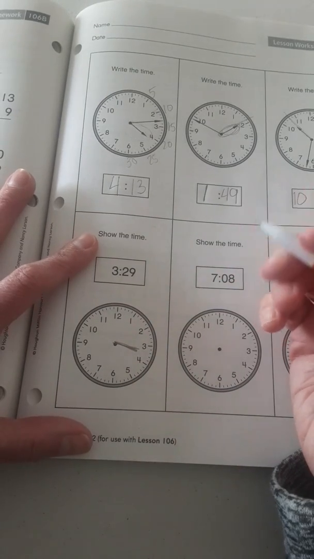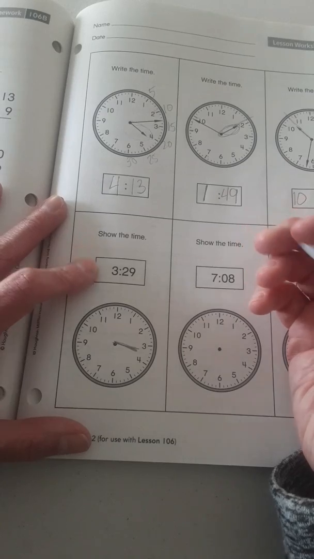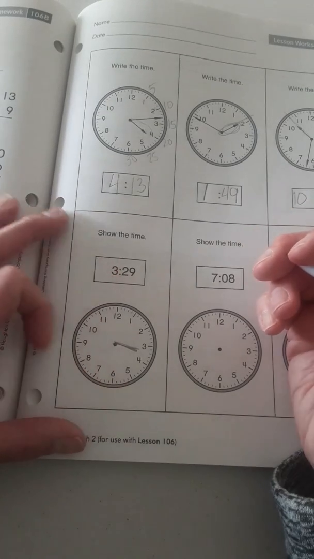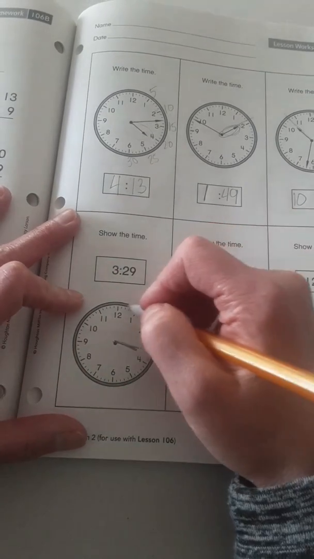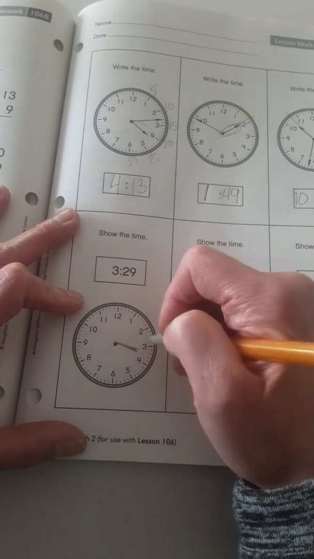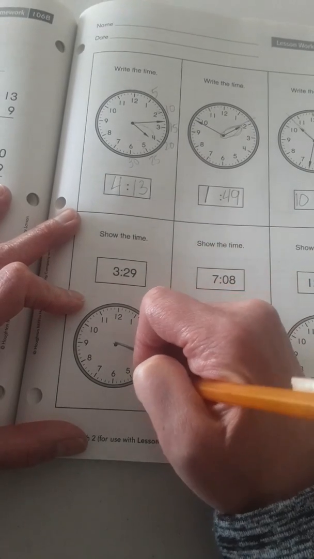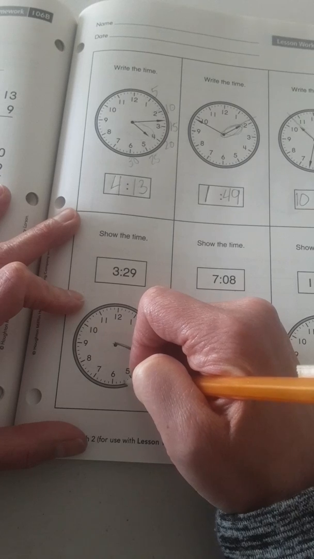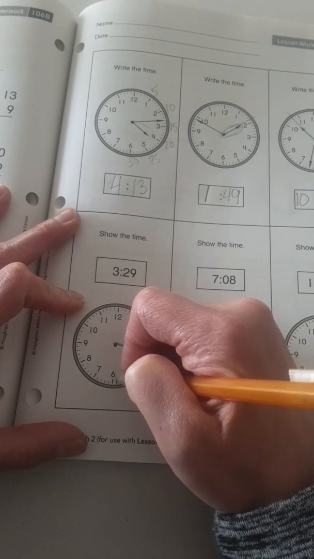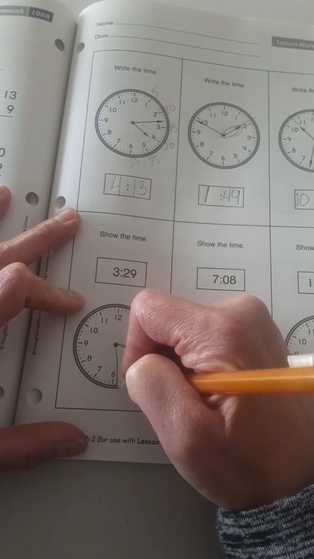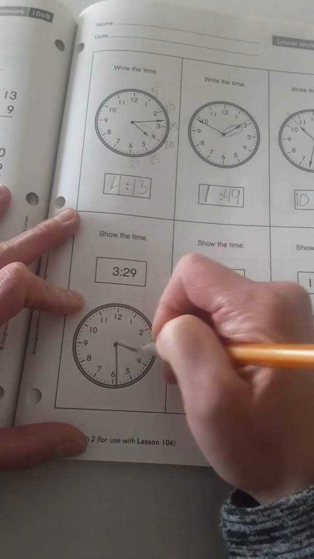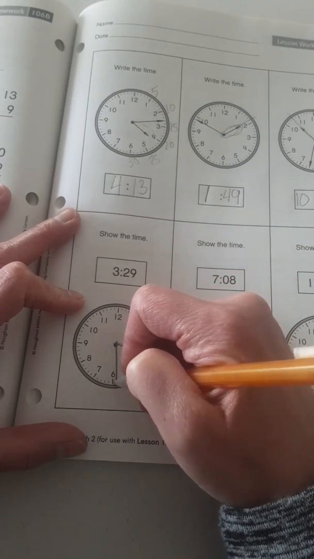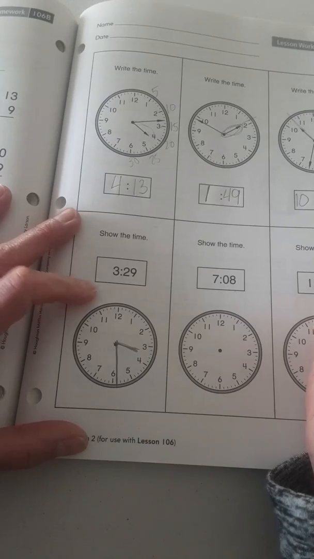All right, now I'm going to stop at 25, and then I'm going to count by ones. 5, 10, 15, 20, 25, 26, 27, 28, 29. Here we go. Here is where my minute hand is. 3:29. In one more minute, it would be 3:30.